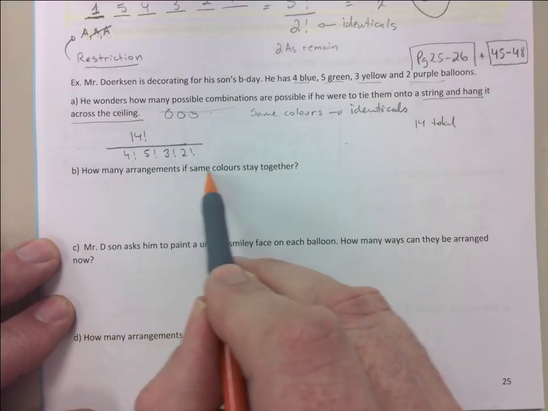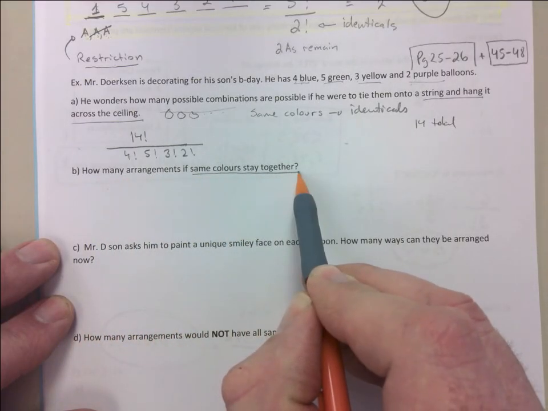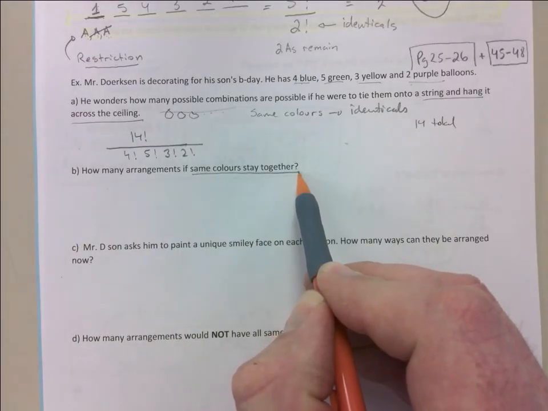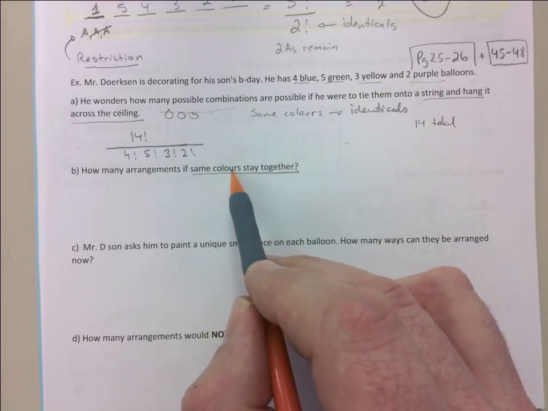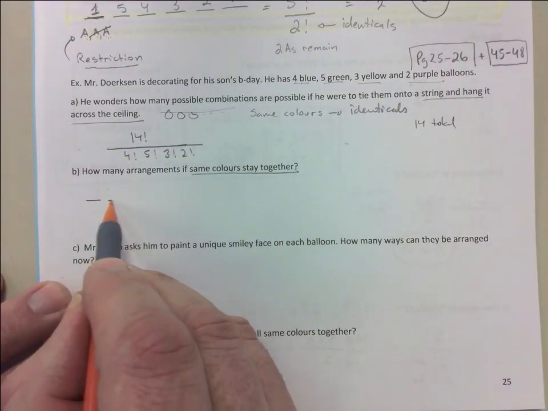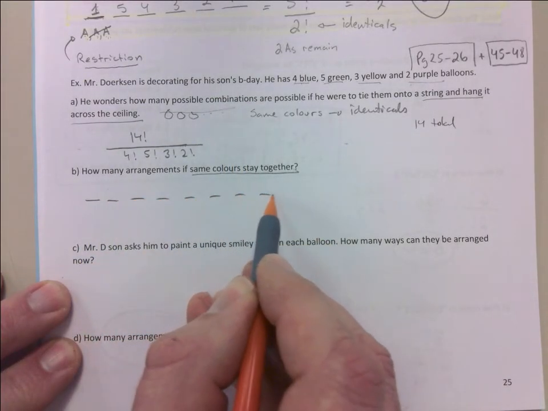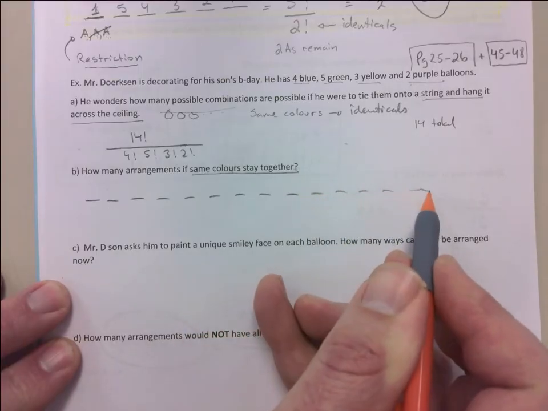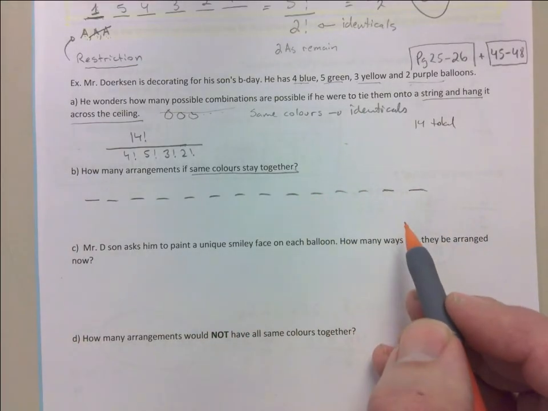How many arrangements if the same colors stay together? Wait a minute, Mr. Dixon, aren't there identicals? Yes. And now you're telling me they're staying together? Yes. So watch how this one works. 1, 2, 3, 4, 5, 6, 7, 8, 9, 10, 11, 12, 13, 14. Next time I'll do 100 balloons.